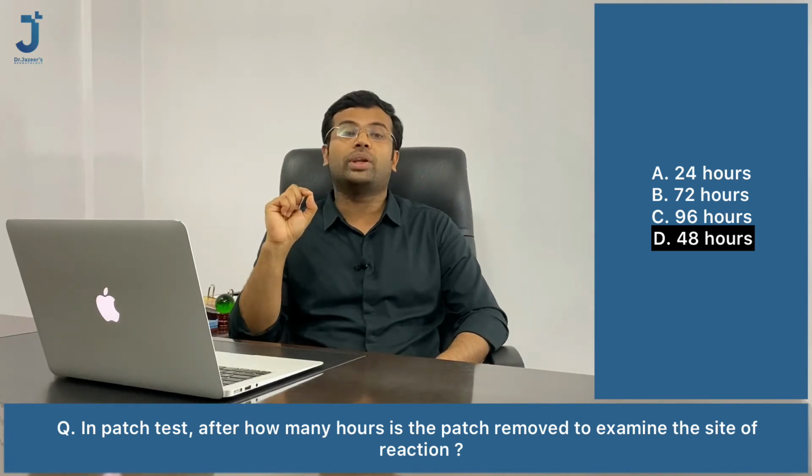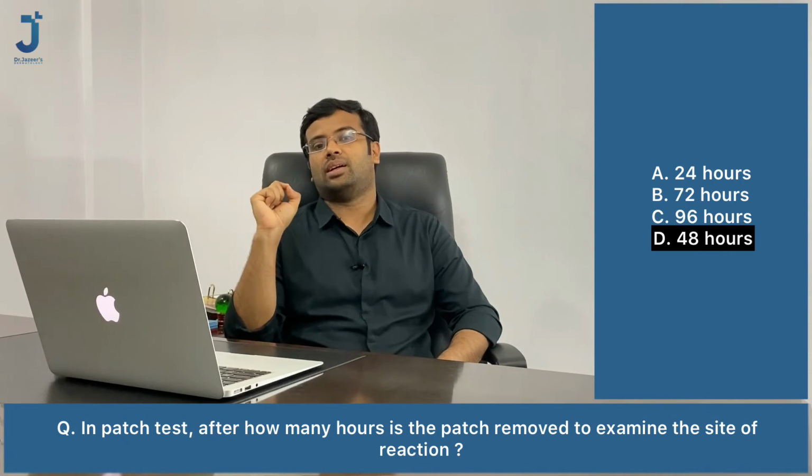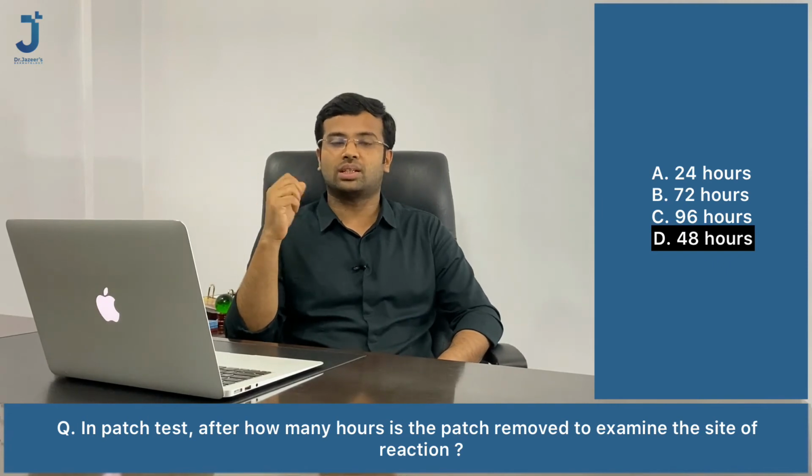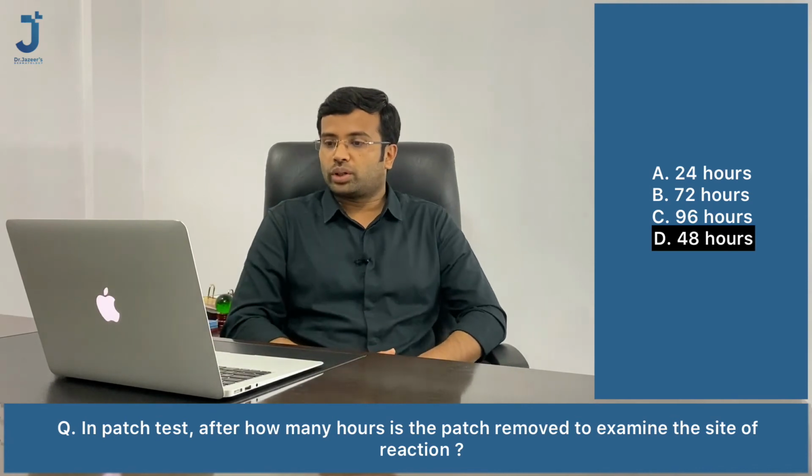But if the question was something different, so at how many hours is the patch test best read? If the question was something like that, the answer would have been 96 hours. But in this question, it is usually at how many hours is the patch test read? It is read after 48 hours. Okay, so that is all about this question. So let's go to the next one.